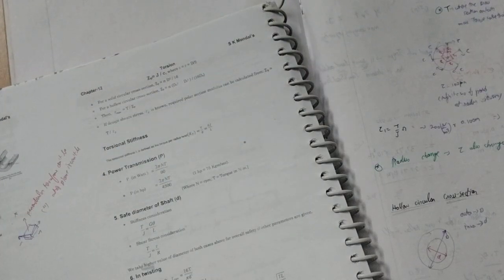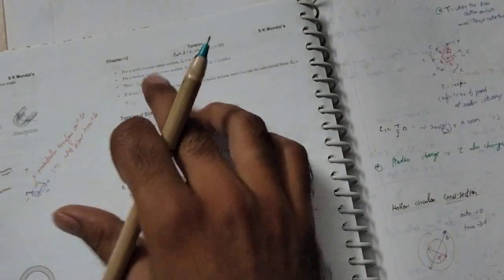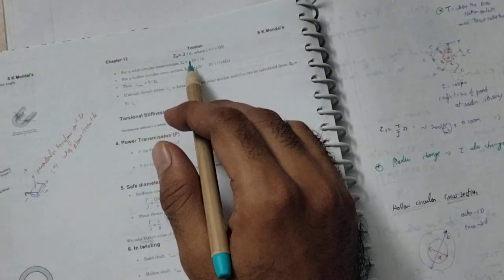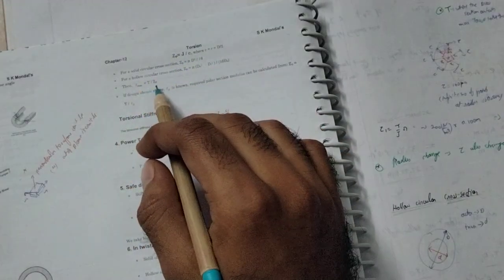You can see for a solid shaft, so what is the Z? Z equals J divided by c. So while you are calculating, this answer will come. Okay, this is not that much. Anyways, I think you understood.